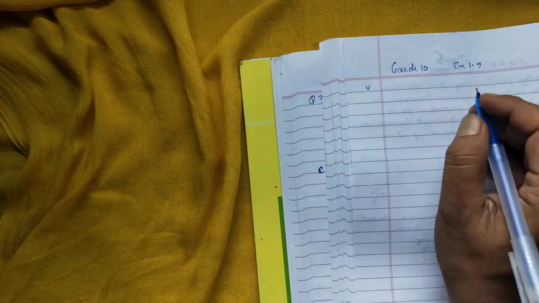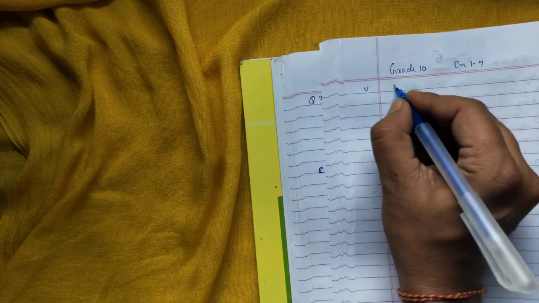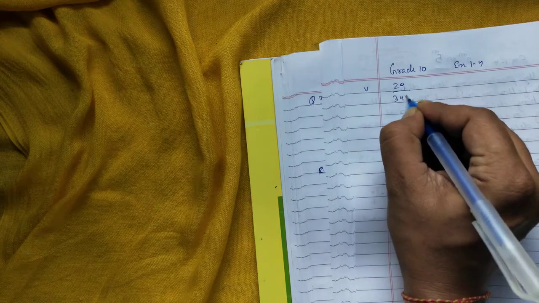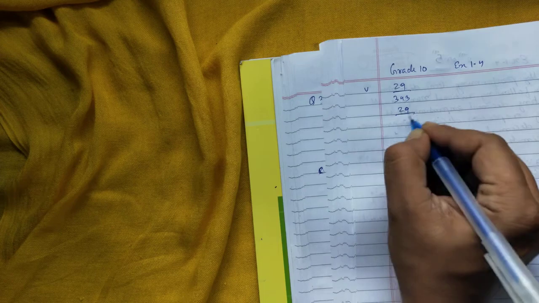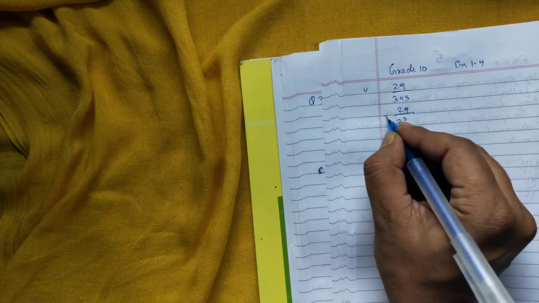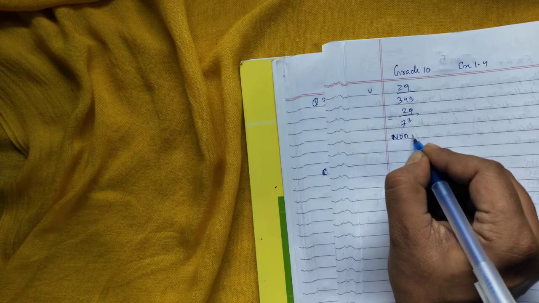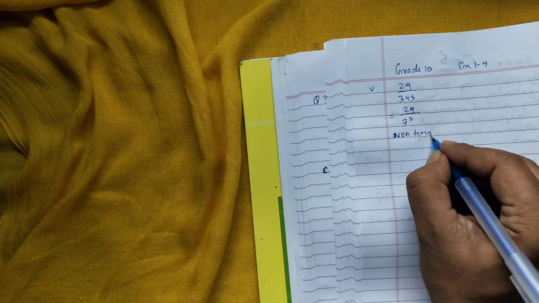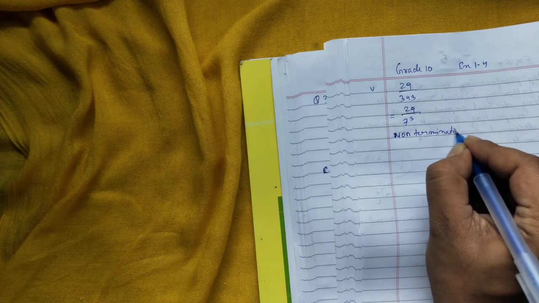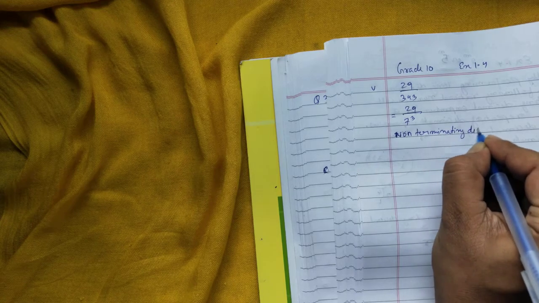Question number 5 is 29 by 343. We'll get 29 by 343 is 7 cube, 7 into 7 into 7. So, non-terminating. Non-terminating decimal.